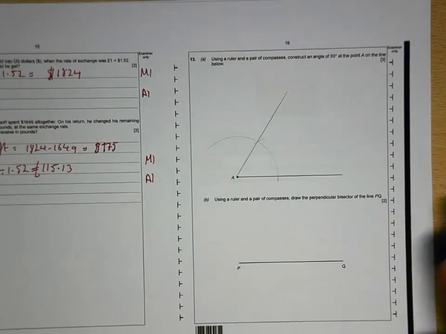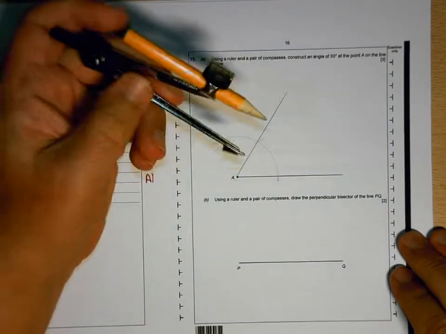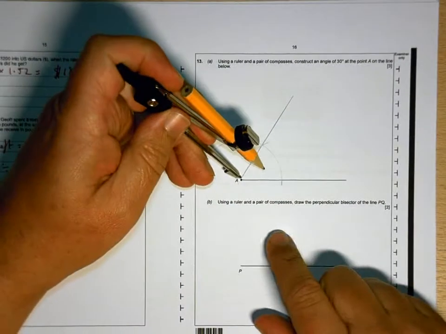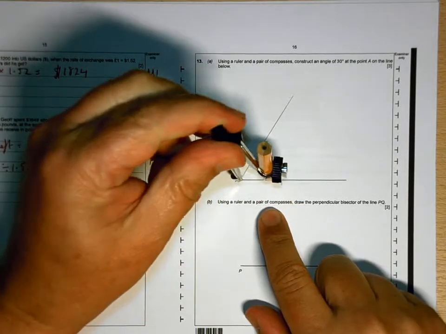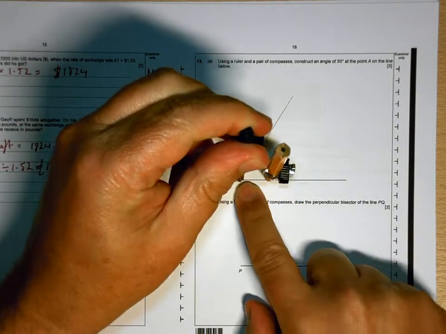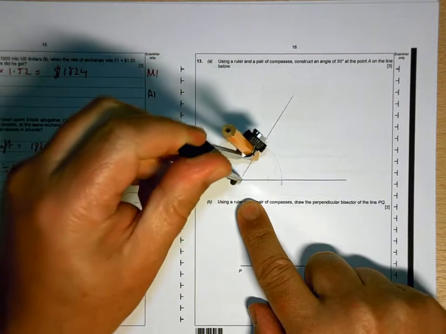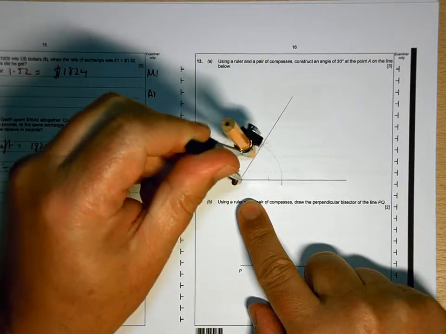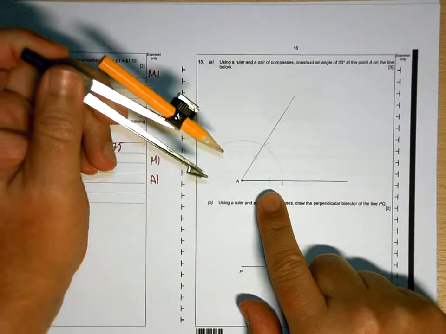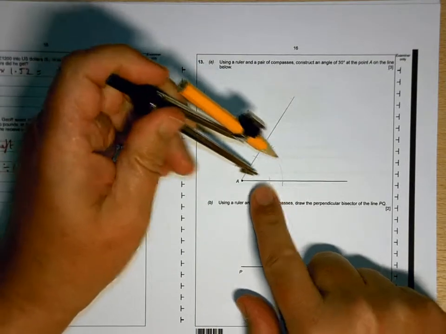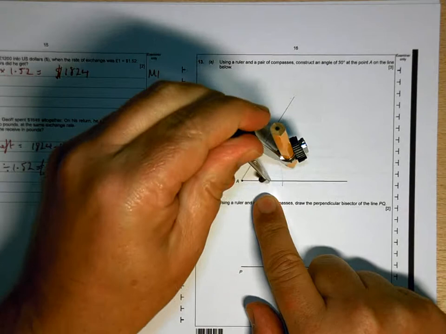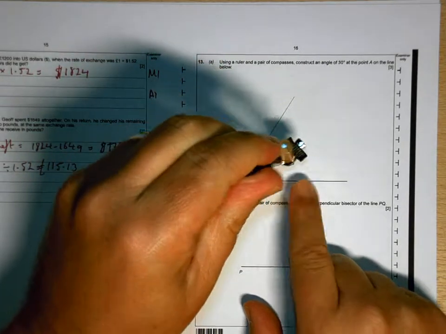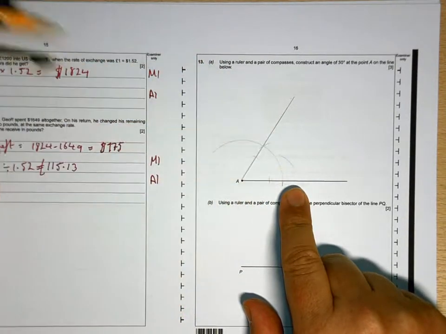Then we have to cut that in half, which is an angle bisector. So take your compass, change the gap so you don't get confused, and then put your compass at the point A and draw an arc across the 2 lines in the 60 degree angle. Move your compass point to where the first arc crosses this line, draw an arc.